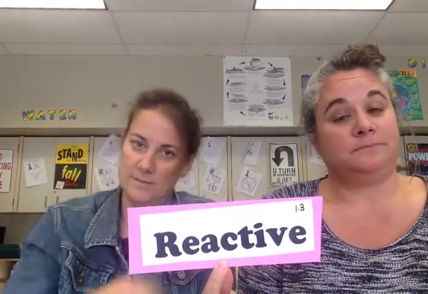Then you are correct. The next piece of information that we are going over is reactive. So the definition for reactive that you need to know is what? Yes, how likely an element is to undergo a chemical change. And we're going to be learning over these next few pages that depending on an element's location and which group it's in will determine just how reactive that element really is.